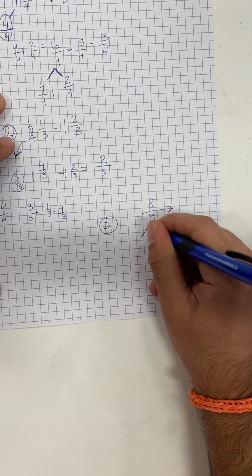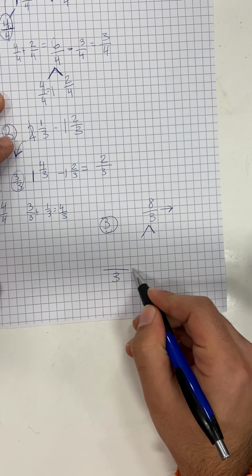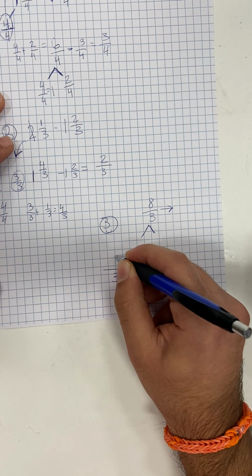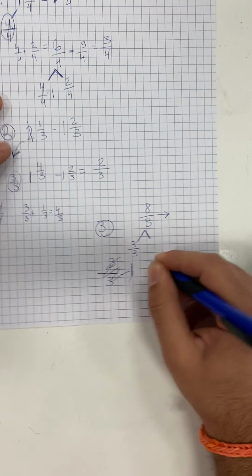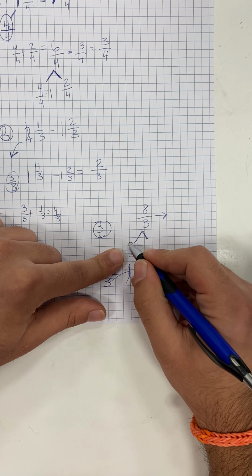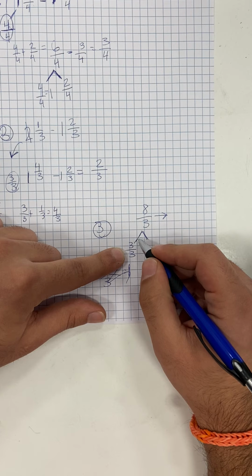So if my denominator is a 3, and if I want to make this equal to 1 whole, remember the numerator and denominator have to be the same. So 3/3. So I have 1 as 3/3 right here. If I started with 8/3 and I took away 3/3, then I have 5/3 left.